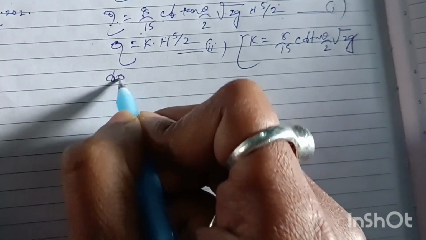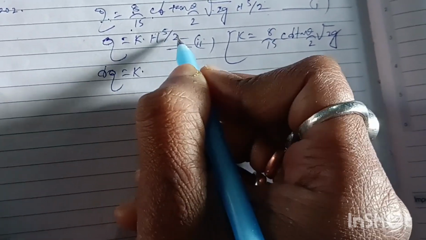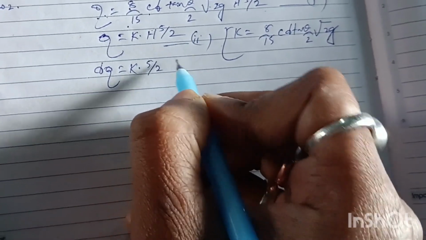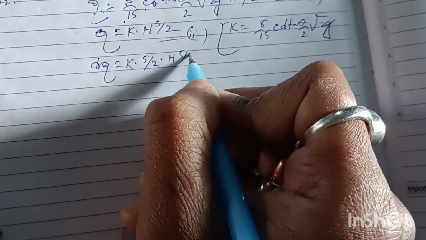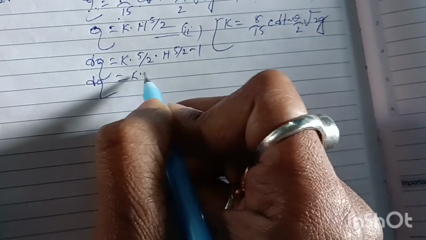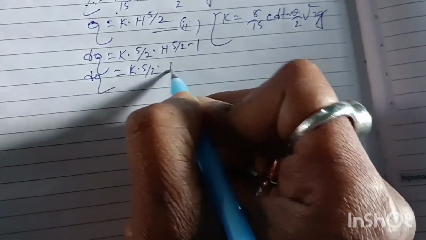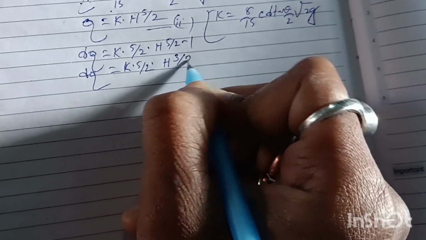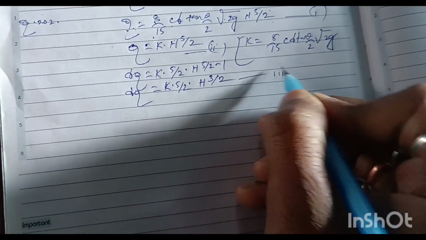So dQ will be equal to K into 5 by 2 into H to the power 5 by 2 minus 1. So dQ will be equal to K into 5 by 2 into H to the power 3 by 2. This is equation number 3.